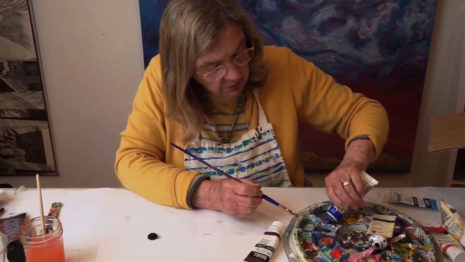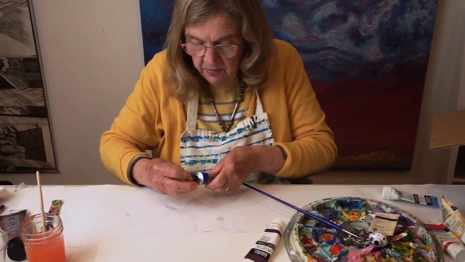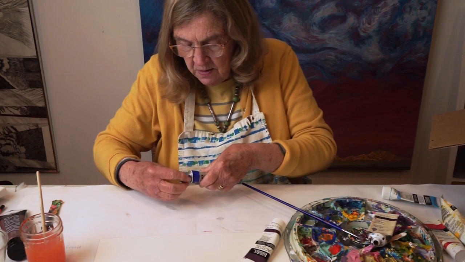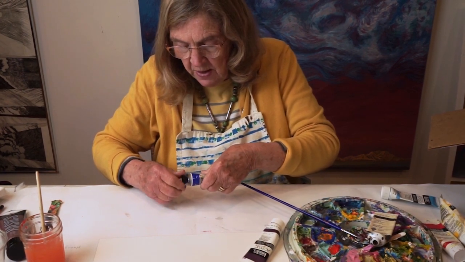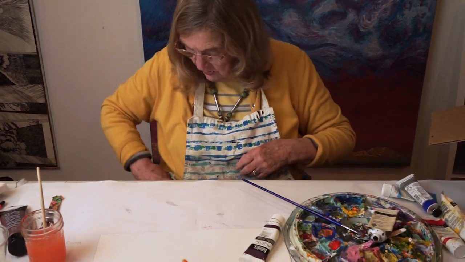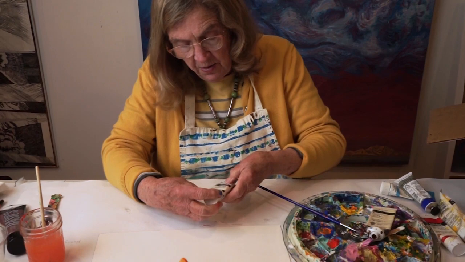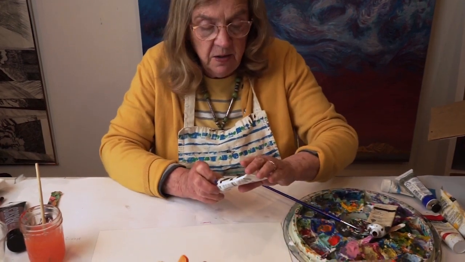So we're going to put out a little bit of blue. All right, and tap on firmly right away. Don't worry about getting it on your hands. You can wash it off with soap and water. It's going to come off. So that's not a problem. On your clothes, it's a problem. Okay, this is deep violet.